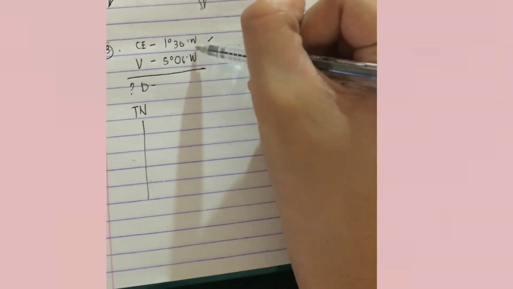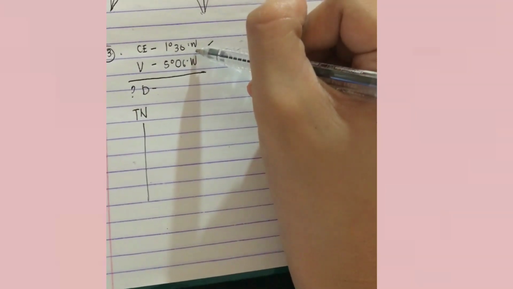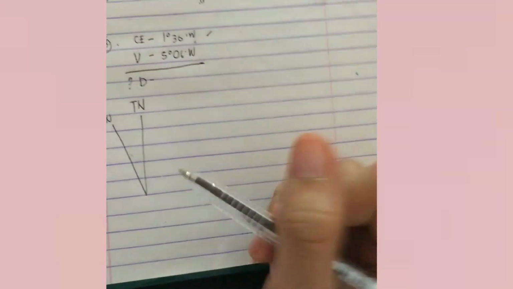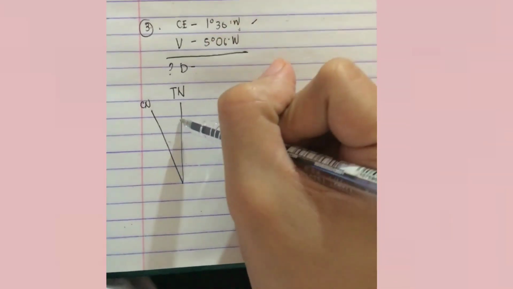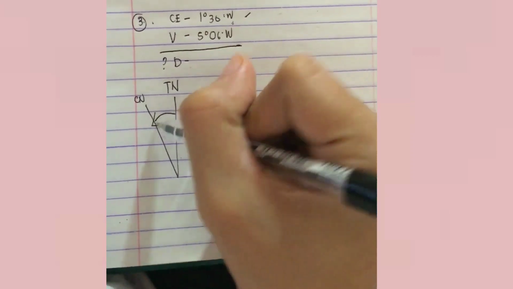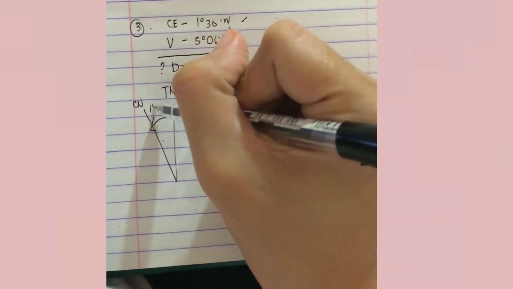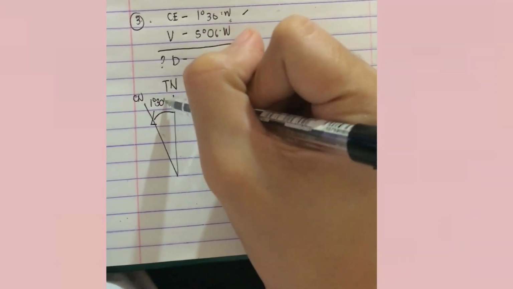As you can see, our compass error is westerly, which means we should put our compass north on the left side of our true north. So true north to compass north is our compass error, 1 degree and 30 minutes west.